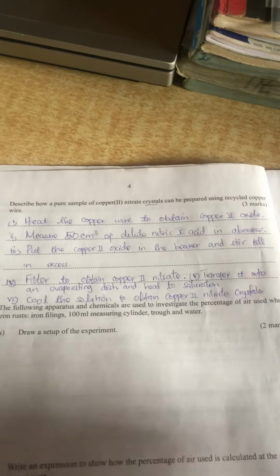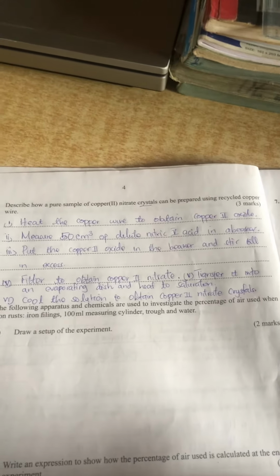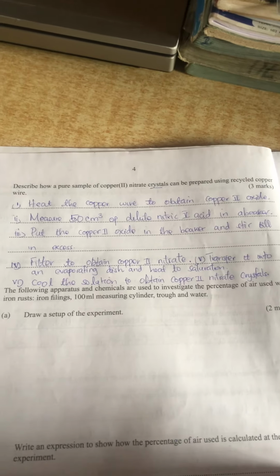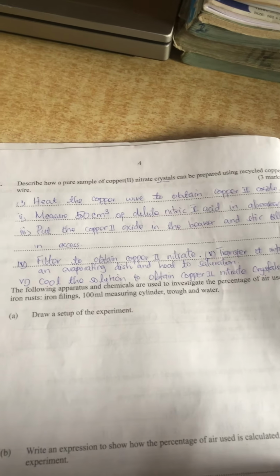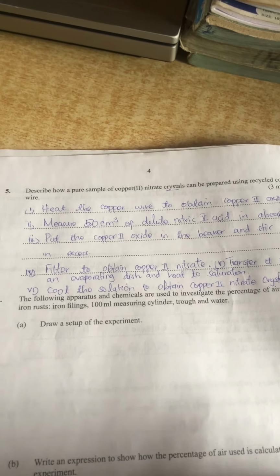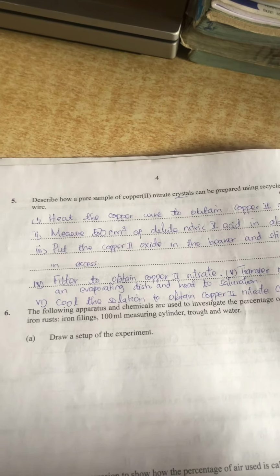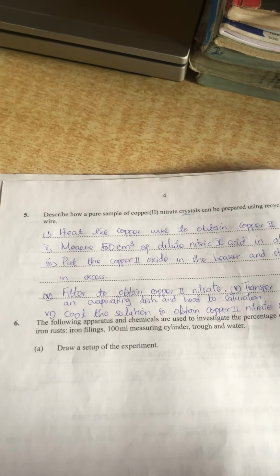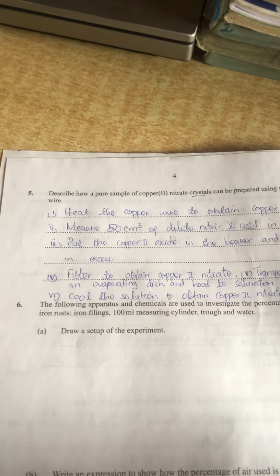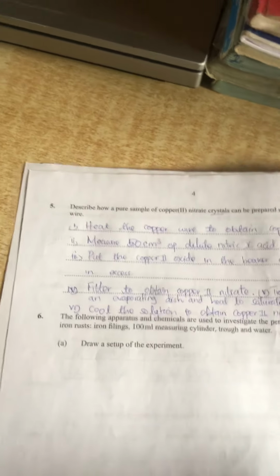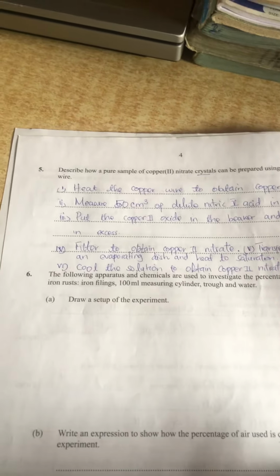So here we are not using copper metal directly, the recycled wire with nitric 5 acid, because we know that copper is below hydrogen in the reactivity series, therefore it cannot displace hydrogen from nitric 5 acid. So you have to use its base. Moving on to question number 6.